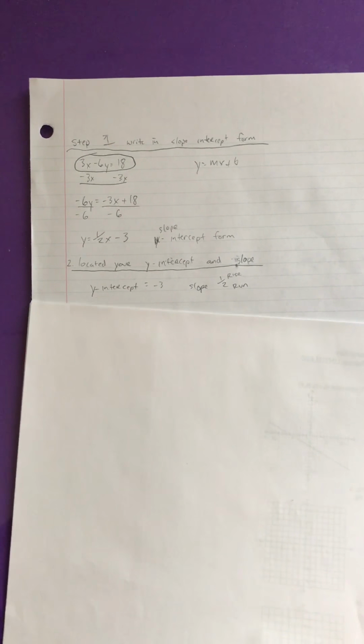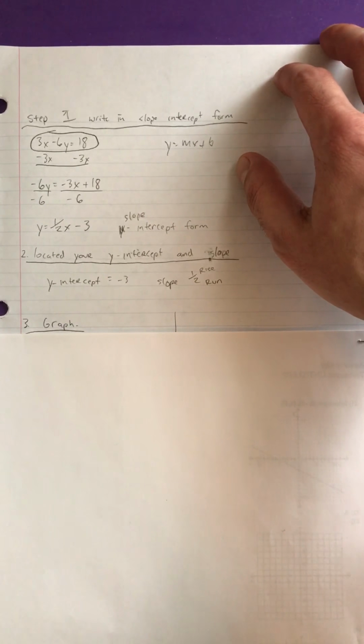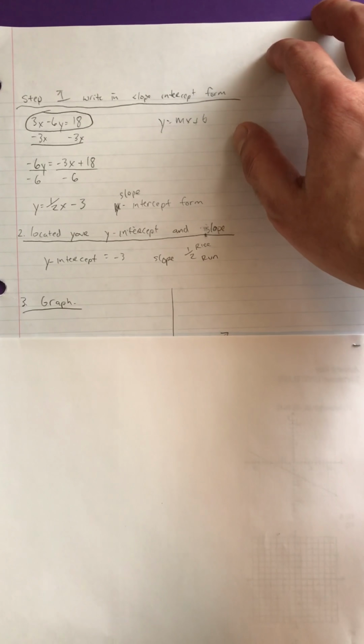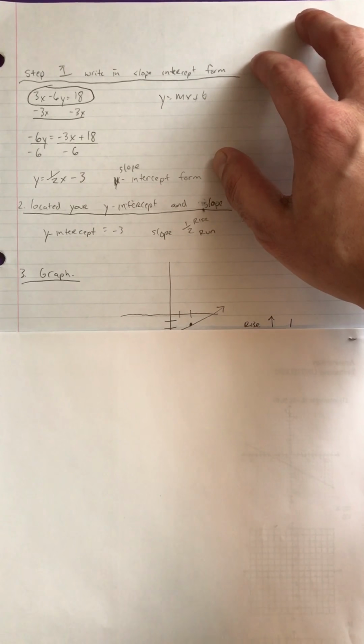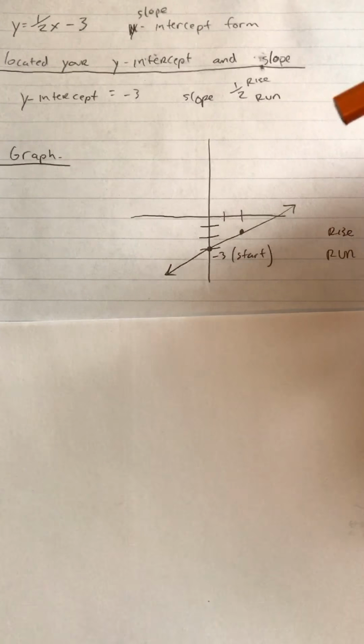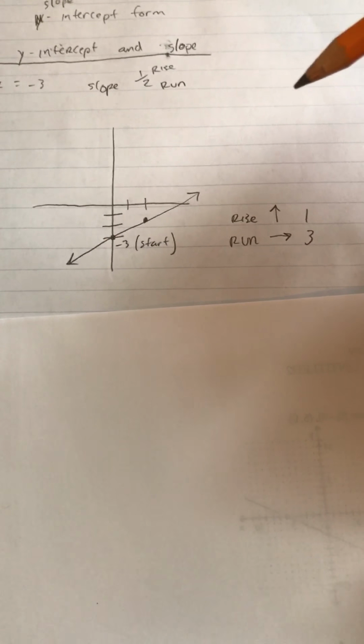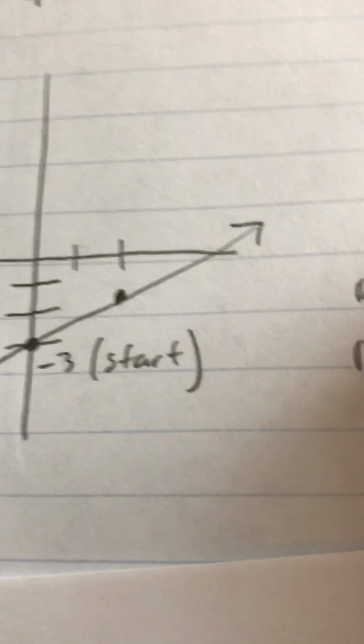Okay, once you locate your y-intercept, which will be negative 3, and then your slope, which will be 1/2, or your rise will be 1 and your run will be 2. So just to show what I did here, you'll want to go down for your y-intercept since it's a negative. So you go down 3, 1, 2, 3. And your rise and your run is 2, not 3. So your rise and your run is 1 over 2.